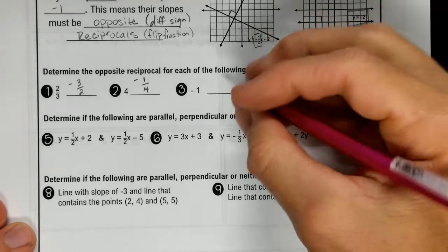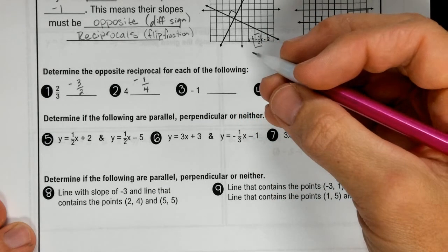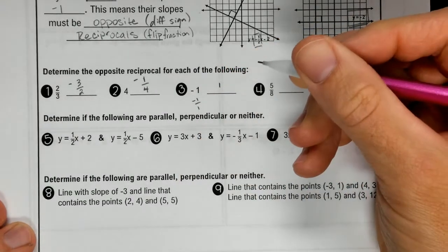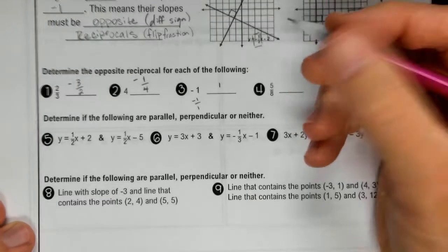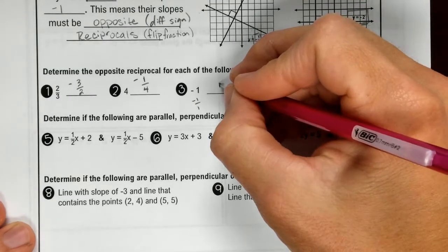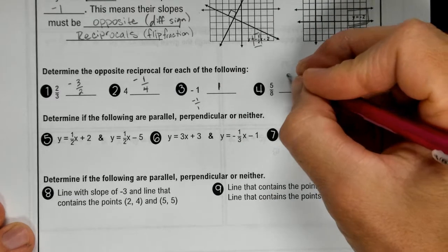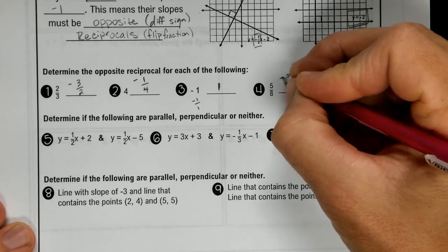Graham, what about number 3? I think it's just positive 1. Positive 1, because this is a negative 1/1. When you flip the fraction, guess what? It's still 1/1. Who cares? All you got to do is change the sign. Perfect. Ryan, what about number 4? 8/5? Negative 8/5. Fantastic.